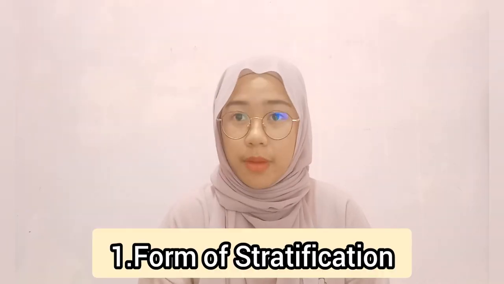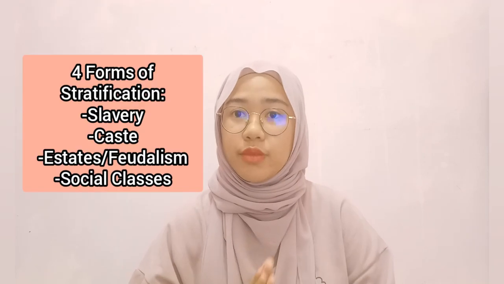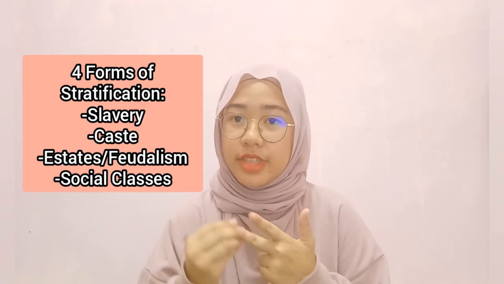I will move on to the first aspect of social stratification, which is the form of stratification. So form of stratification actually consists of four forms, which are slavery, caste, estates, or mostly known as feudalism, and lastly social class. So for Lee Byung-chul, the founder of Samsung, he can fall under feudalism, which is those who have superior and privileged status. This is because he is actually the only son of a wealthy family, and his family was also one of the landowners, and his family left him with a huge wealth for him to inherit. So that makes him fall under the feudalism form.